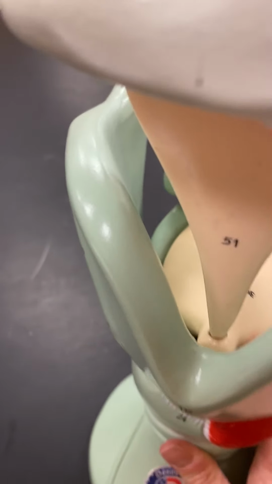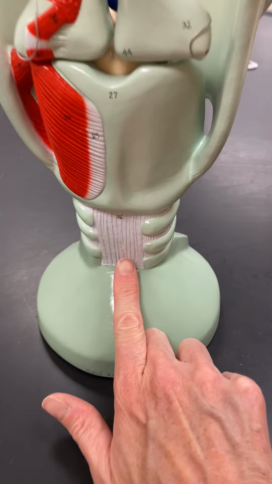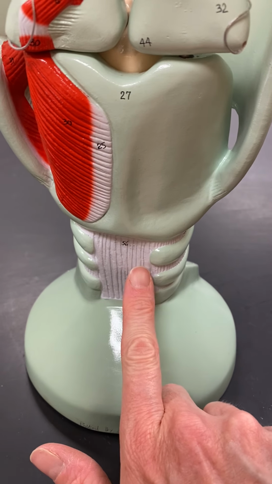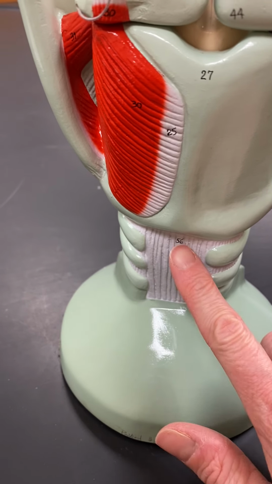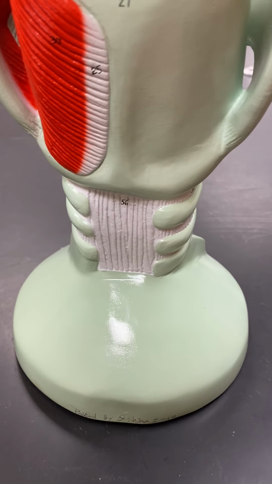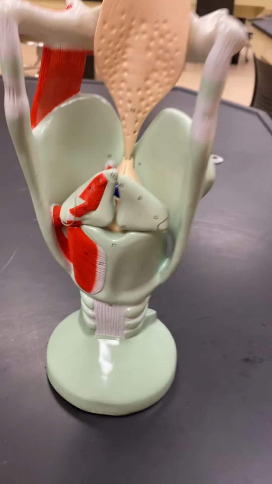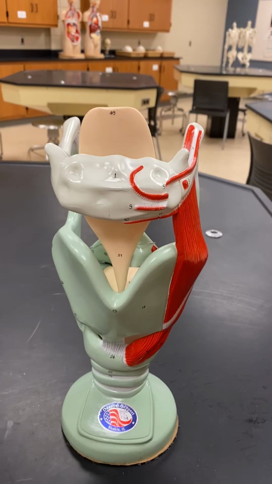And then the membranous portion of the trachea is going to be back here. So that's the open part of the C rings. The esophagus, of course, butts up against this section here. So beneath there would be trachealis muscle. We talked about that in lecture class. Okay, so that is the larynx.